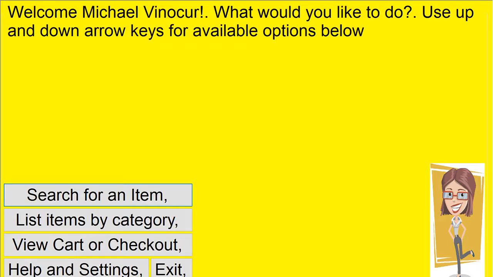Once I've completed my login, the next screen is our main menu, also known as the home screen. I have my welcome text at the top, which also identifies me, Michael Vinocour, and then it asks me what I'd like to do. Again, we have options in the lower left hand corner. On our main menu screen, there are 5 options. I use my up or down arrow keys to move between any of the options, followed by hitting the enter key to select that option.